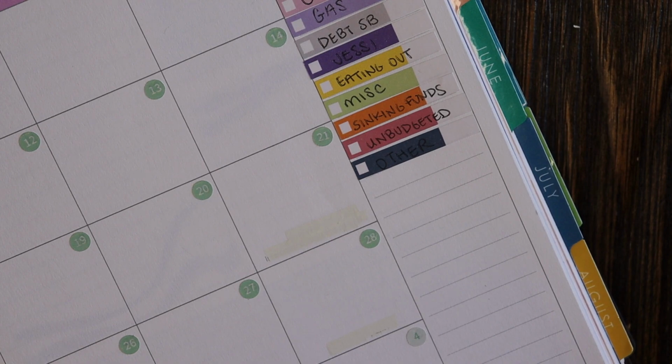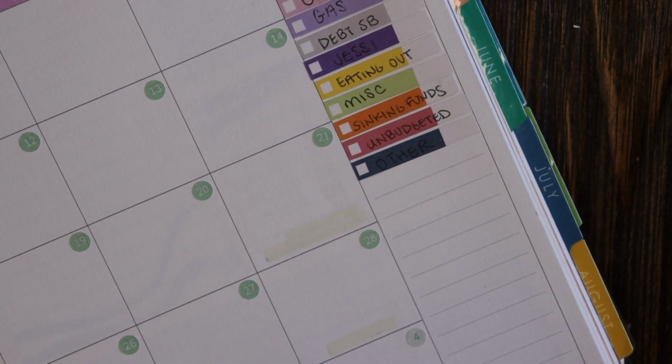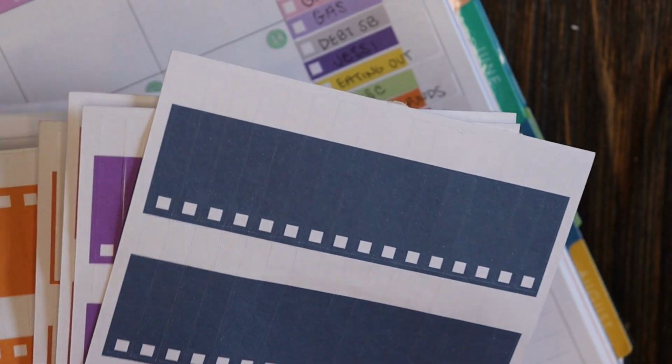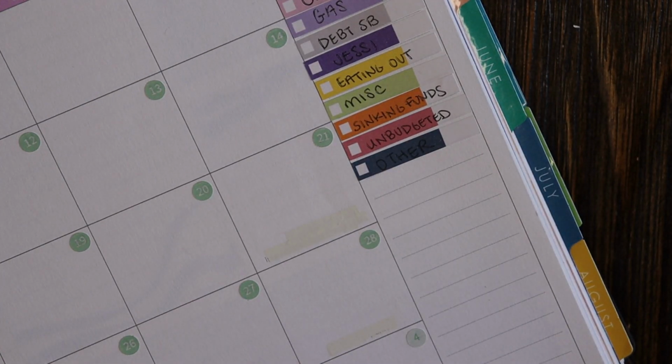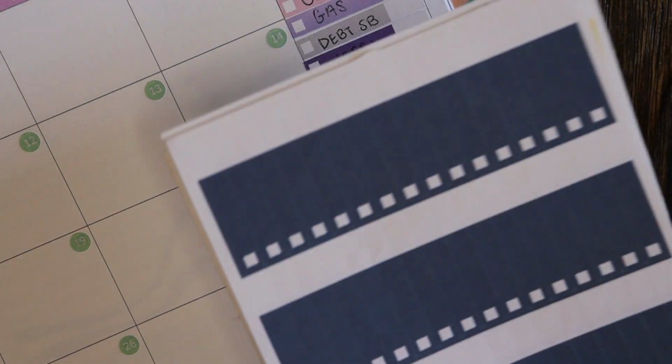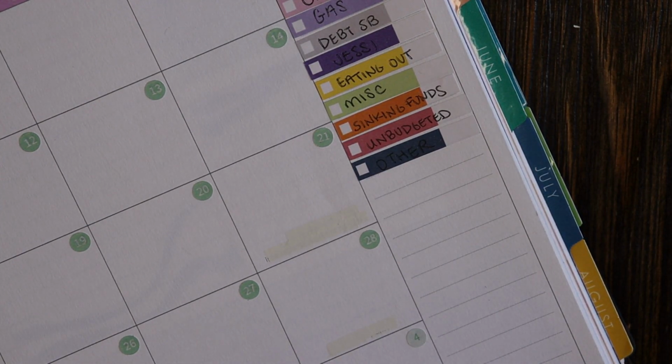So just FYI, these stickers that I used here, I do make myself using my Silhouette Portrait. But if you are interested in tracking your stickers in a similar fashion, there are a ton of Etsy shops that offer transaction stickers like this. They won't be exactly like this, but very similar.